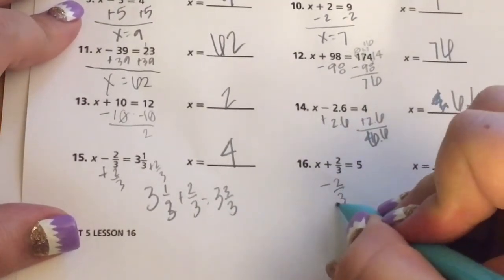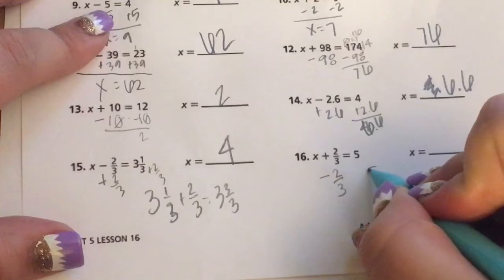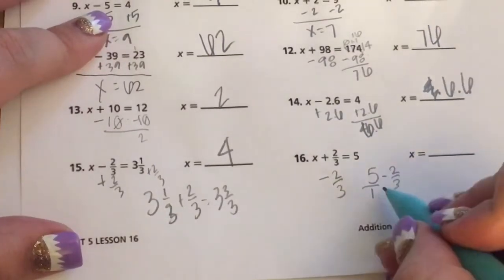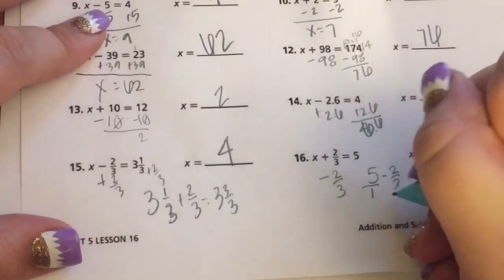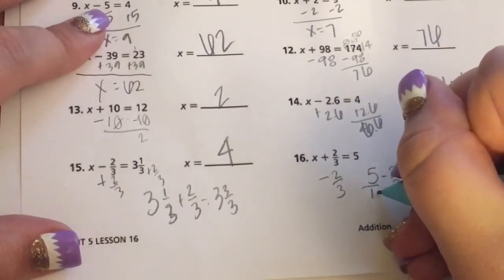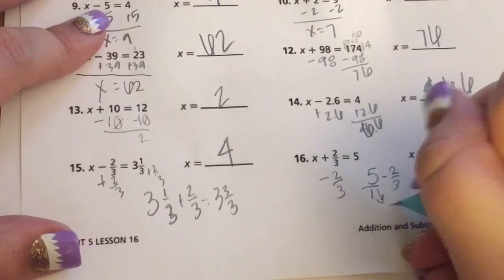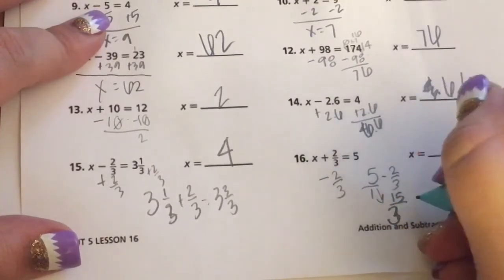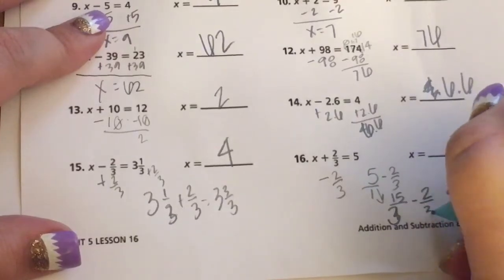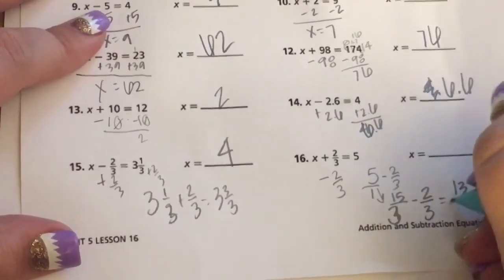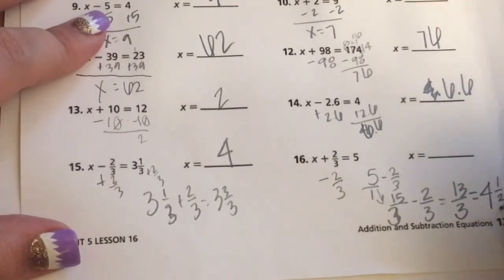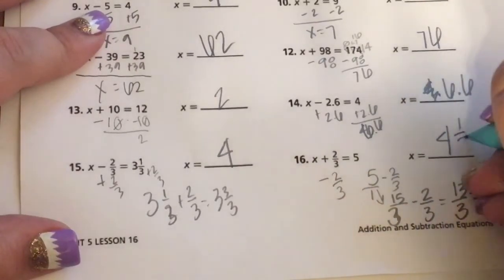So this time I'm going to subtract 2/3, and I get 5 minus 2/3. I put my 5 over a 1, and I make the common denominator 3, because it's a 1 and a 3. That's pretty easy. I see that it is 15 over 3 minus 2 over 3, which is 13 thirds. And then I can ask myself, how many times does it go in there? 3 with 1/3 left over, for a final answer of 4 1/3.